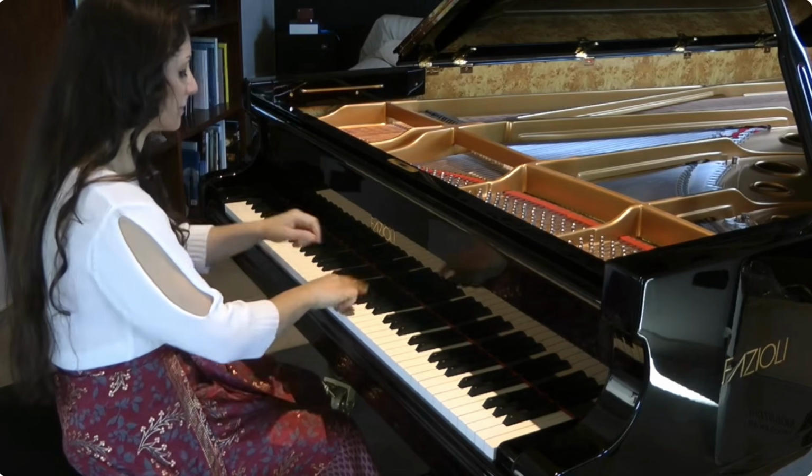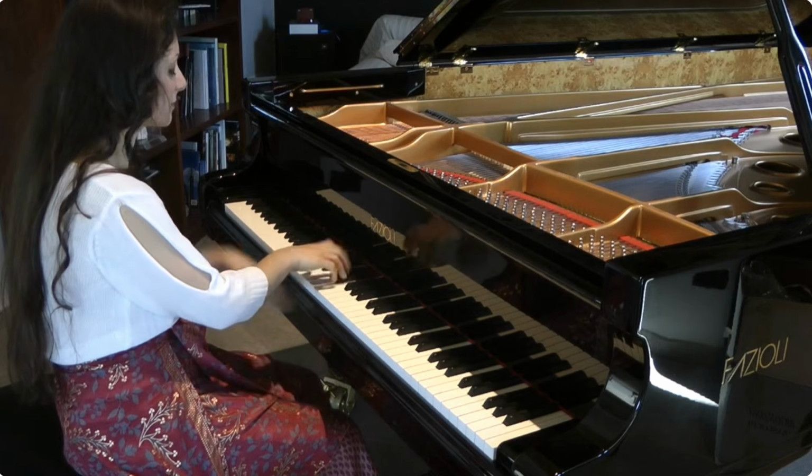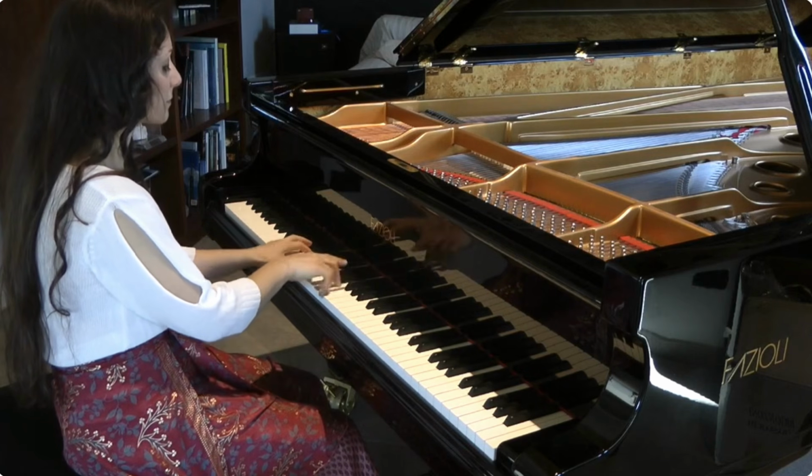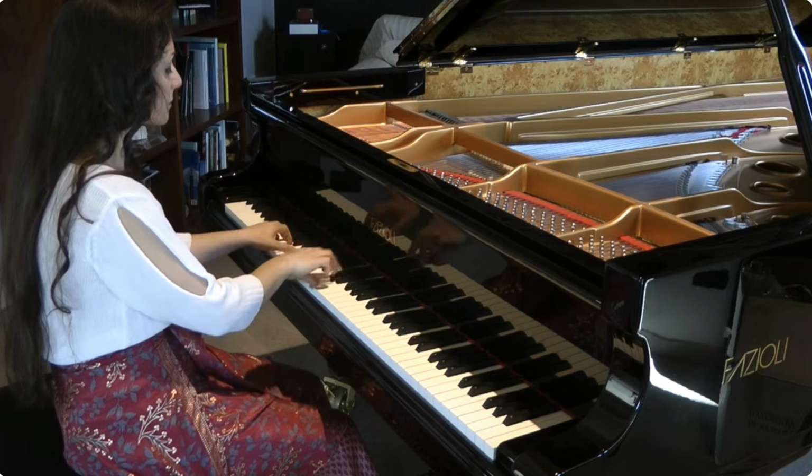Number 3. Finally, let's look at something really fast, but also very famous. This is the Flight of the Bumblebee by Rimsky-Korsakov. Did you know it? Earlier, I said that composers choose accidentals very carefully, and this piece shows us exactly why.